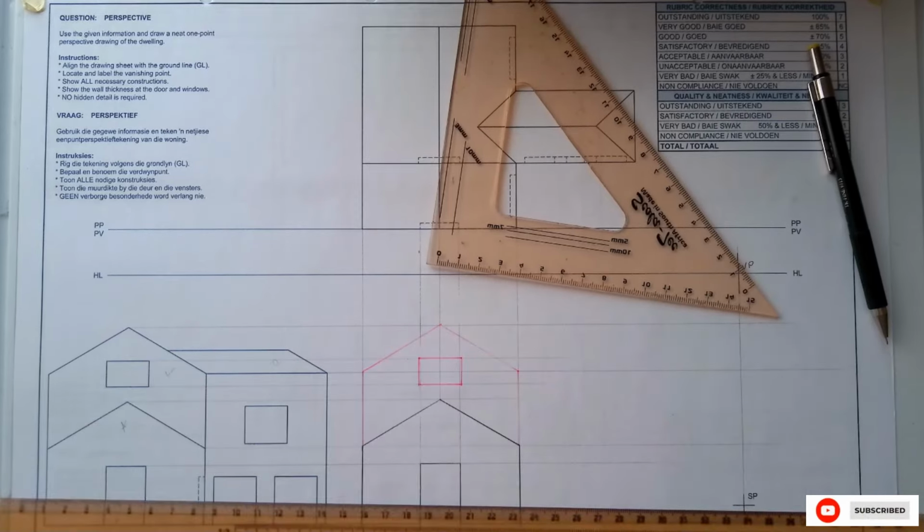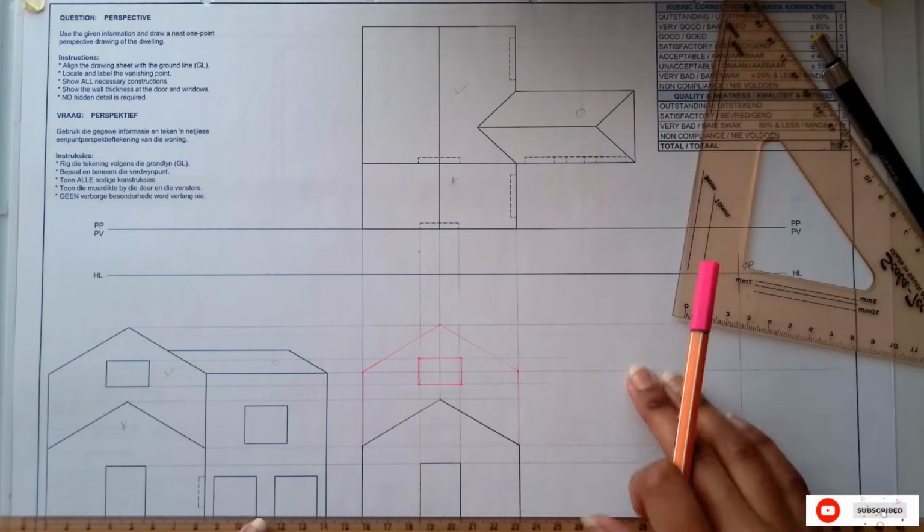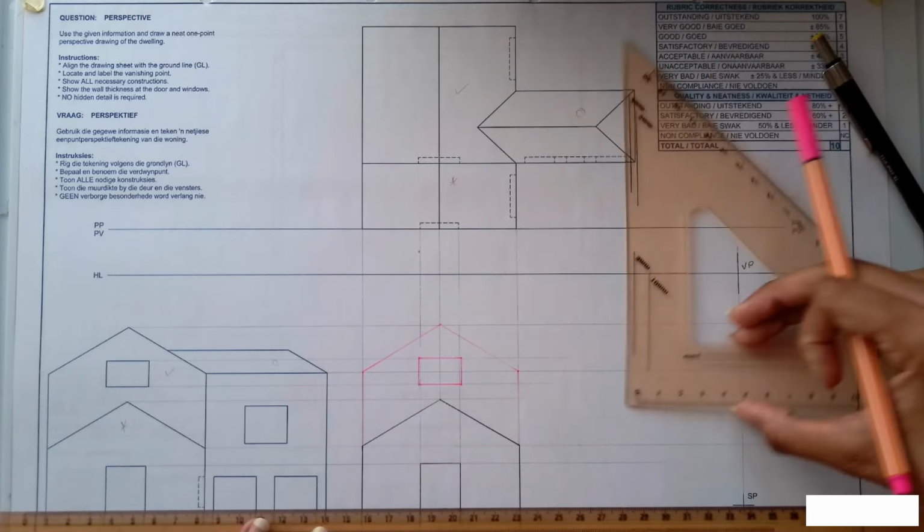So this part is this one here, and this one, I will draw on the other side.